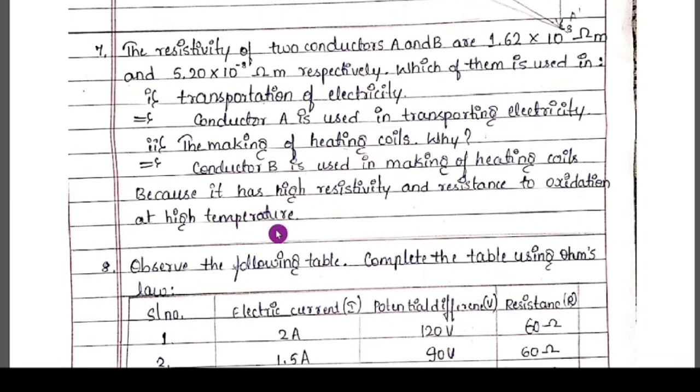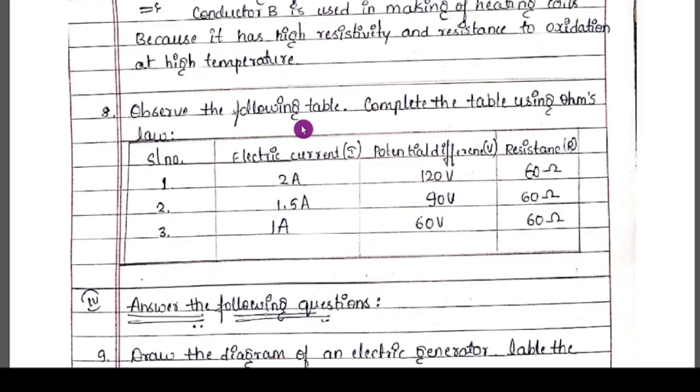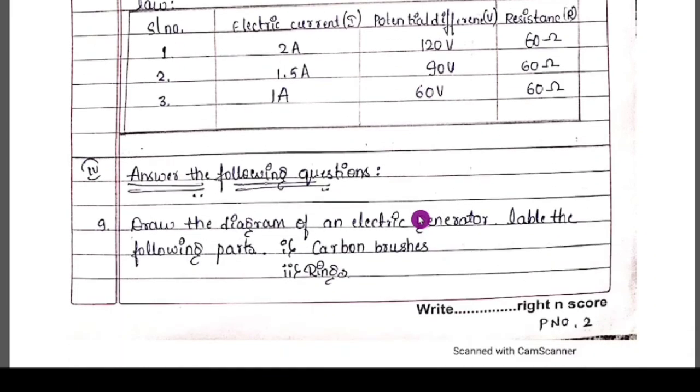Eighth question: observe the following table and complete the table using Ohm's law. Here, children, the electric current is given, and here the potential difference. You know Ohm's law, V equals IR. By using that formula, you can easily calculate potential difference, electric current and resistance. I have given the table, so you practice.